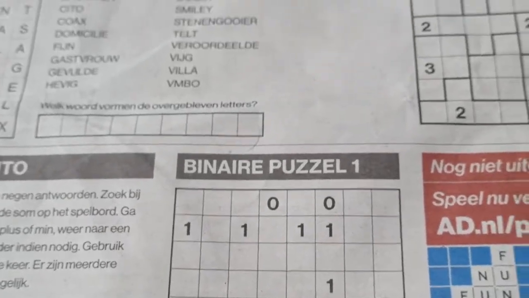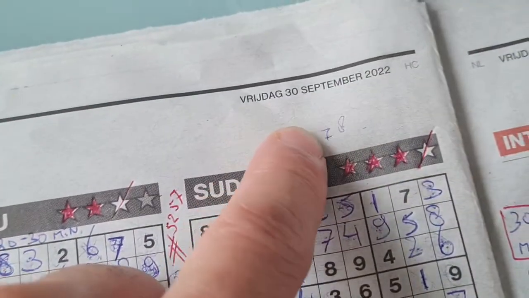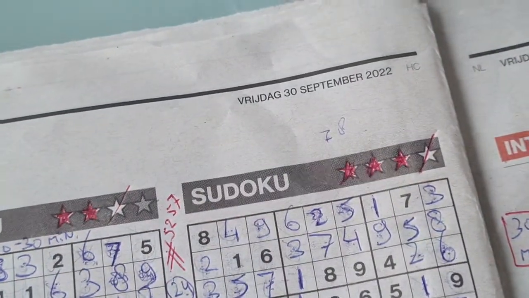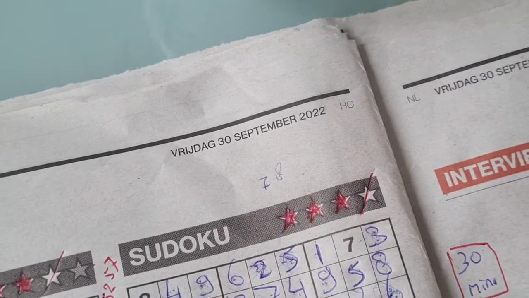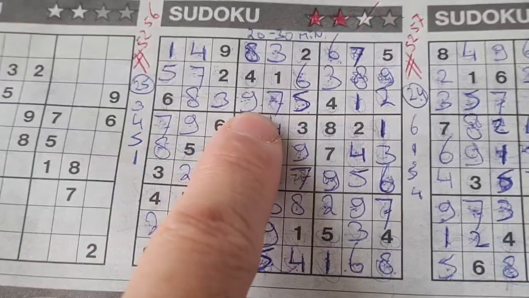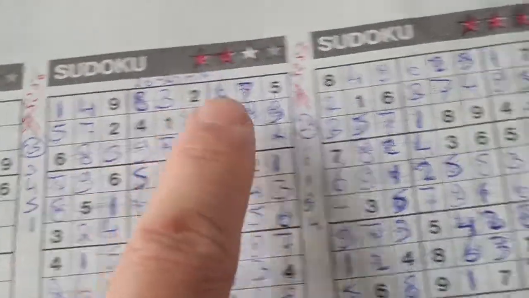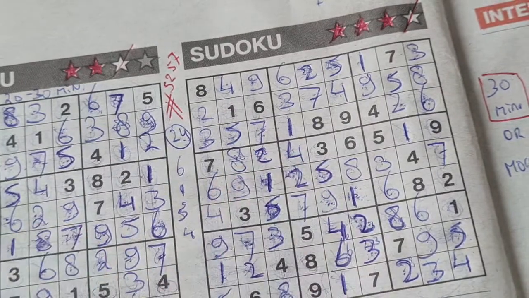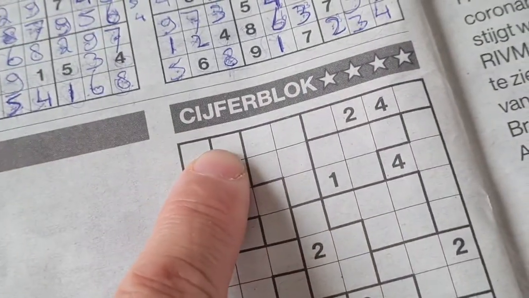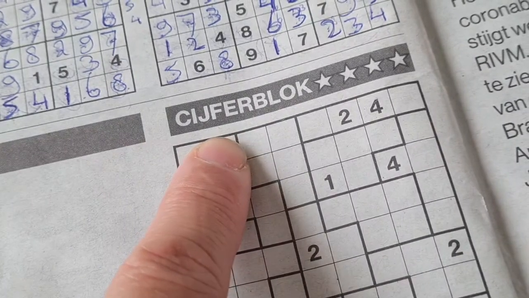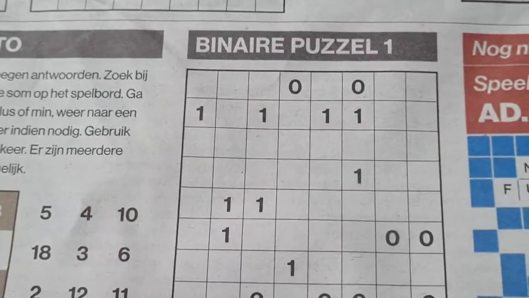The third puzzle, a binary puzzle, in this additional of today's newspaper on Friday. Yes, it's still Friday, September the 30th, 2022, last day of the month. We have here two solved puzzles, the 3-star Sudoku and the 4-star Sudoku, so two puzzles are left. The tectonic with 4 stars, in Dutch they call it Saiva block, in Japanese, Suguru. And the binary.